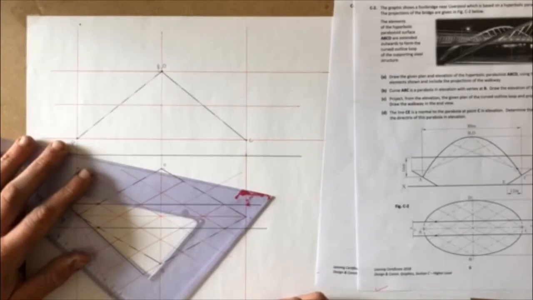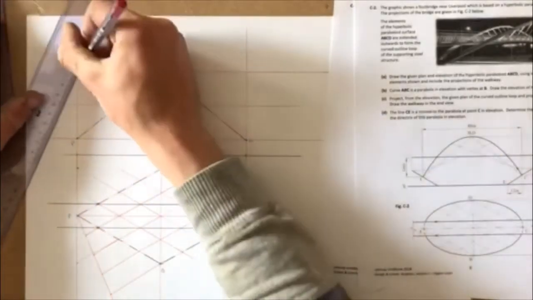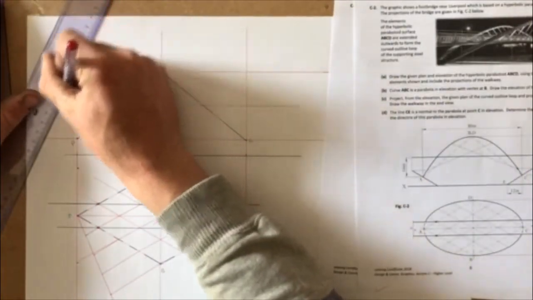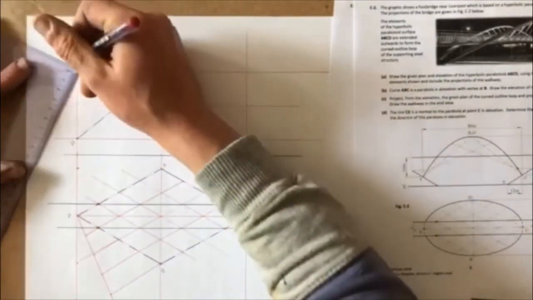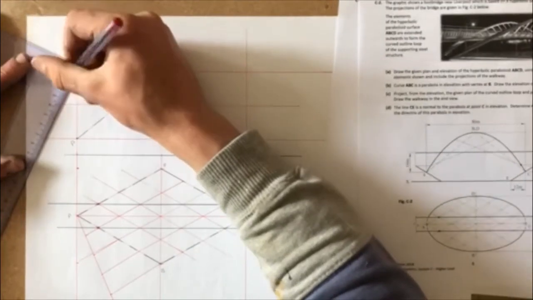So how do we do that? Same way as we would normally. We just divide up our sections into, I'll divide it up into 4 because that's what it's divided up into down the bottom.